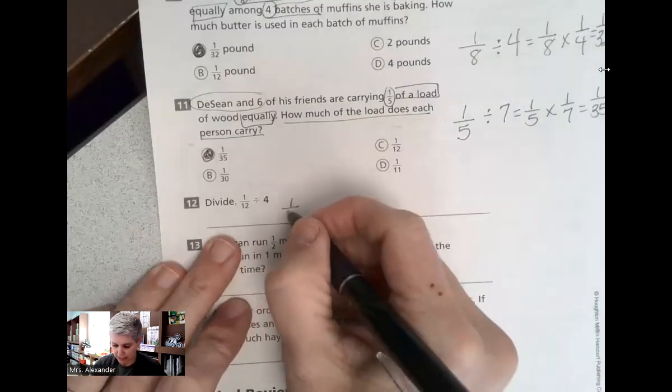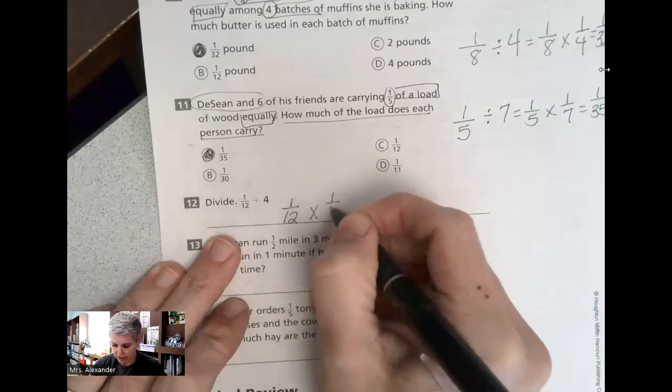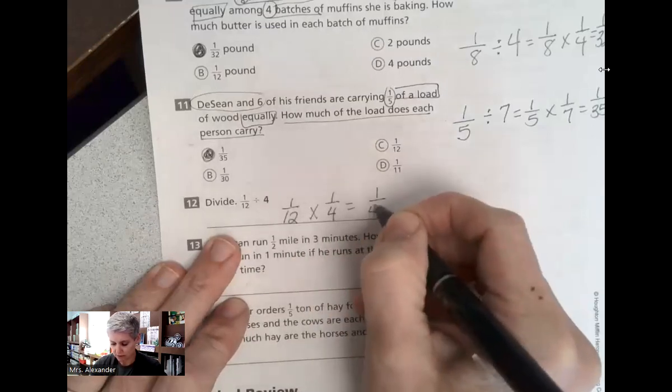Divide 1/12 divided by 4. I'm going to rewrite it. Keep, change, flip. We're going to get 1/48.